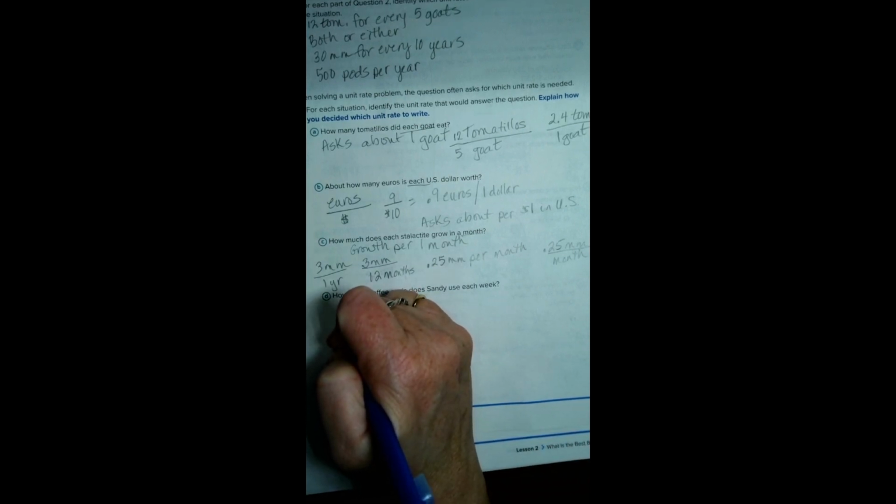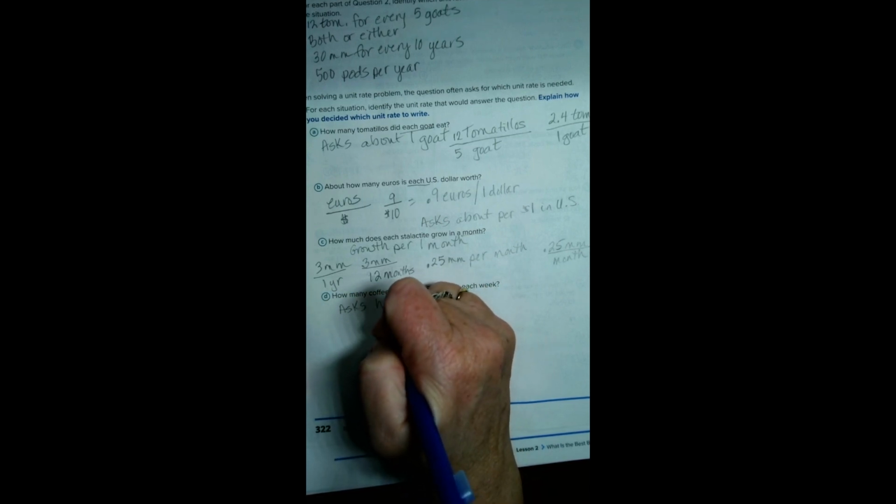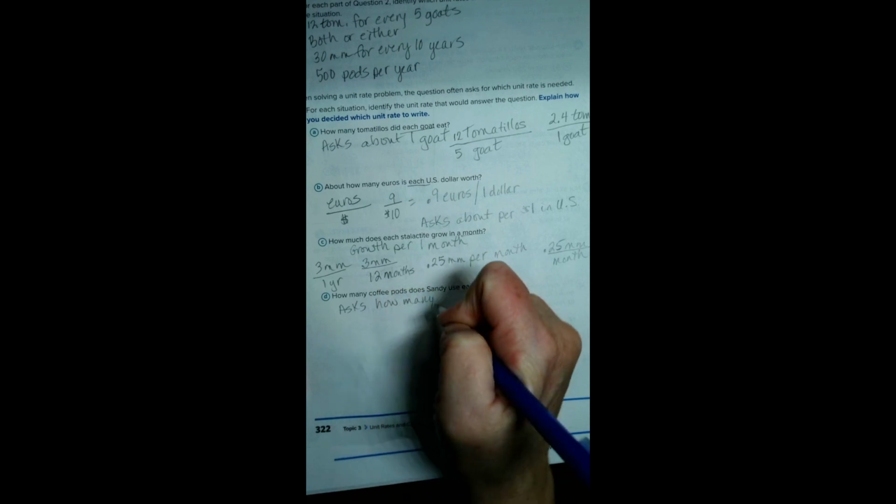And lastly, how many coffee pods does Sandy use each week? It's asking about how many pods per 1 week. Now again, this is one that didn't tell us in week terms, it told us in year, and I already did the 365 days, but could we do it in weeks?